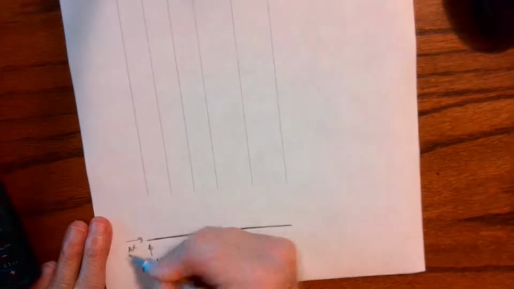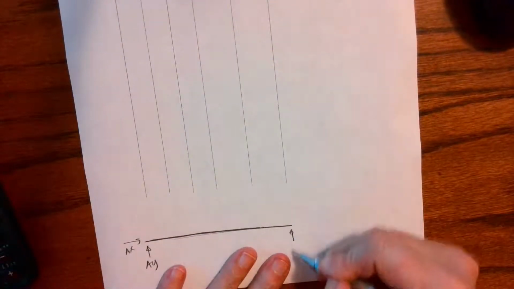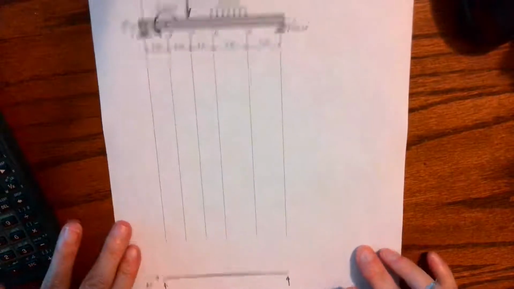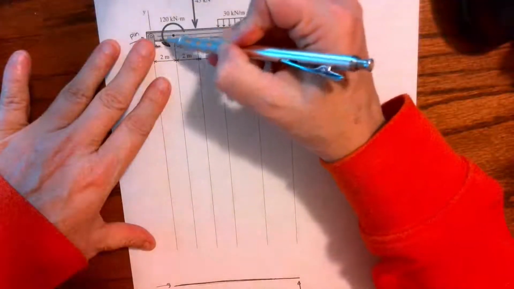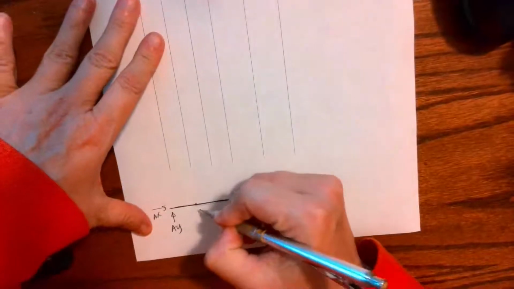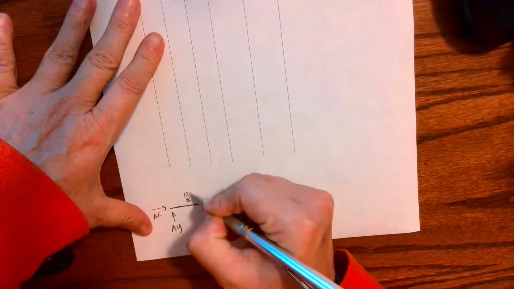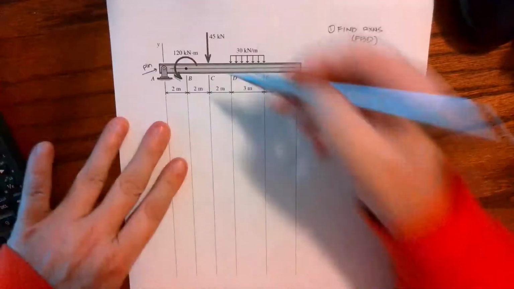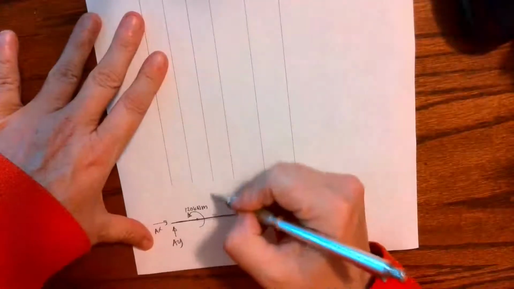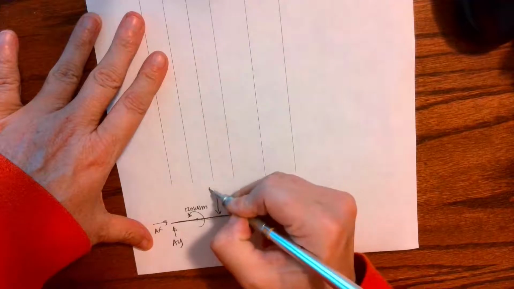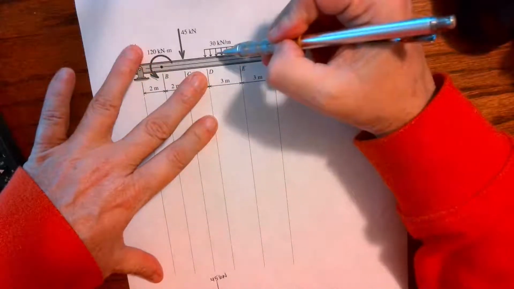So at A, I have AY, and I have AX, and at F, I have FY. All of that on there. Okay. I have a moment applied here at B. So at B, I'm going to put that moment on there, and it's 120 kilonewton meters. At C, I have a 45 kilonewton point load. Okay. And then from D to E, I have a rectangular load.